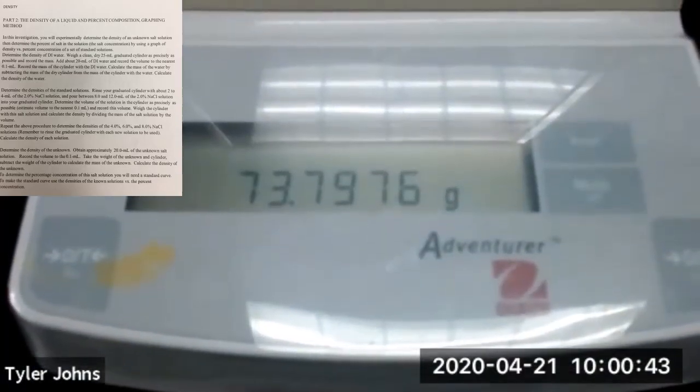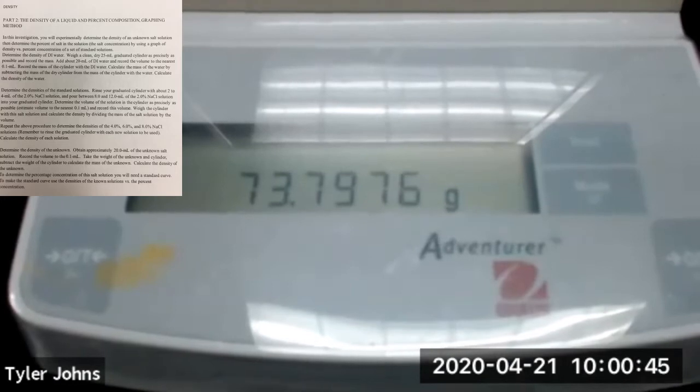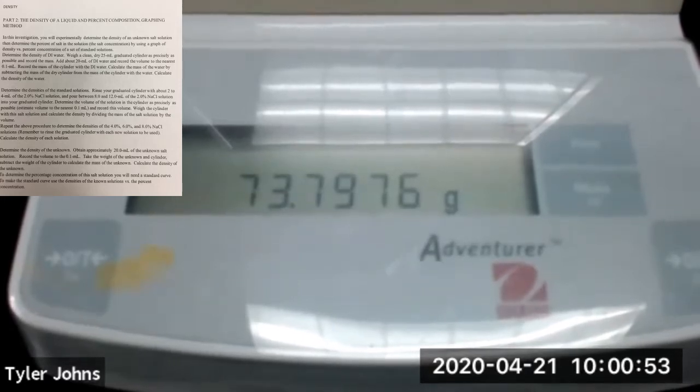And this is the mass. So the mass of our 25 mL graduated cylinder plus the volume of deionized water that we added is 73.7976 grams.